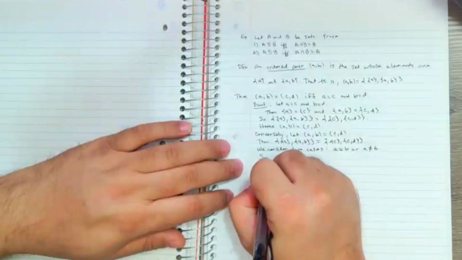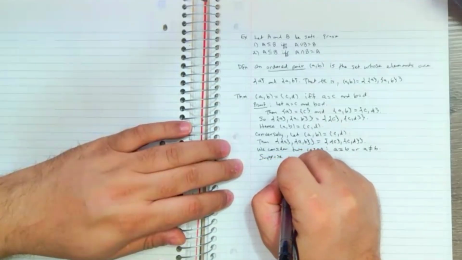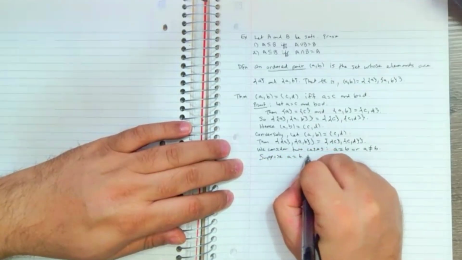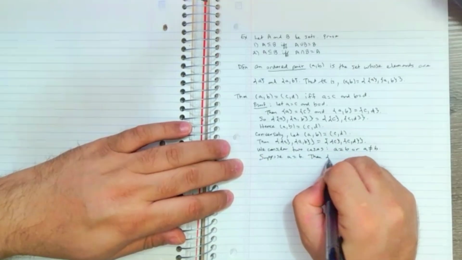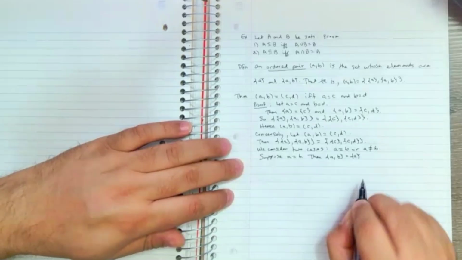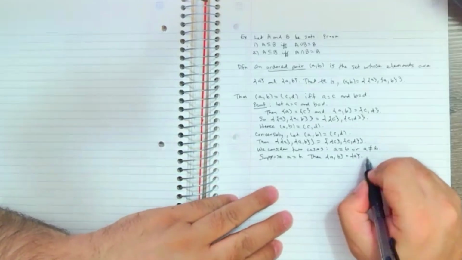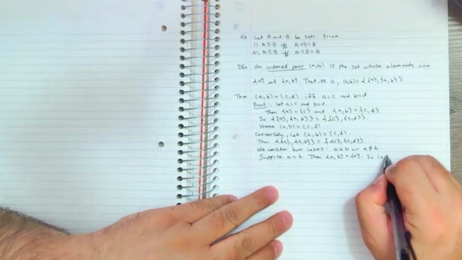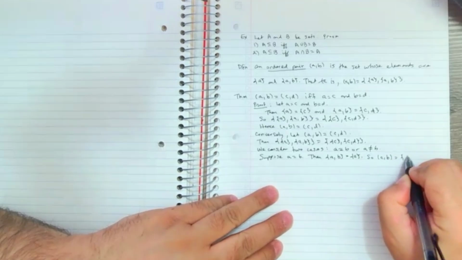So first, suppose that A is equal to B. Then the set containing the elements A and B is the singleton containing A. And so the ordered pair (A, B) is the set containing the singleton {A}.